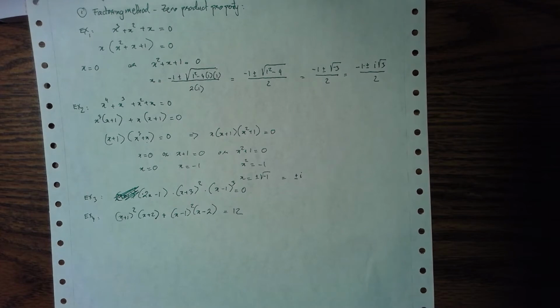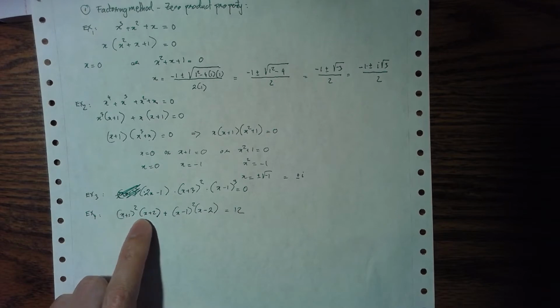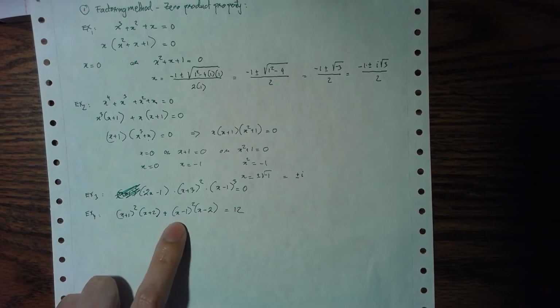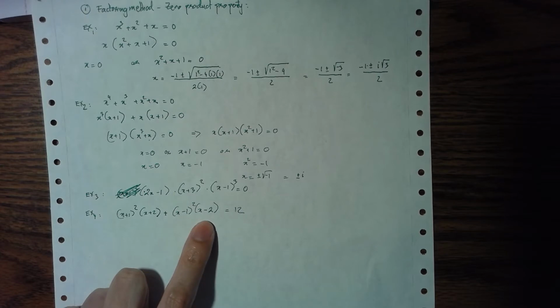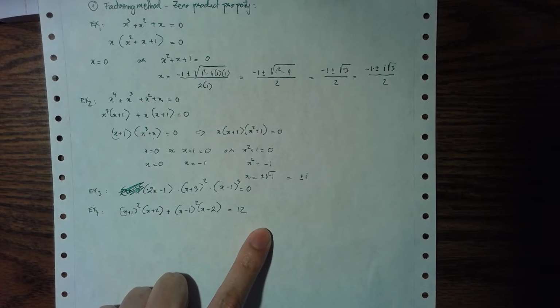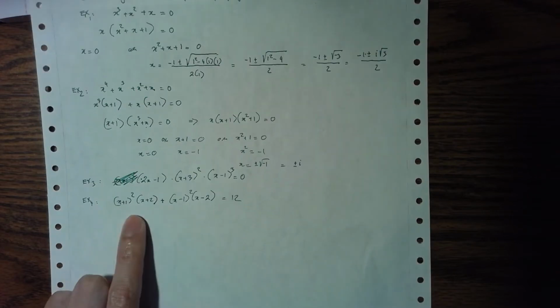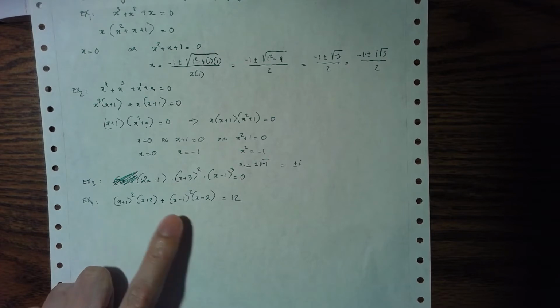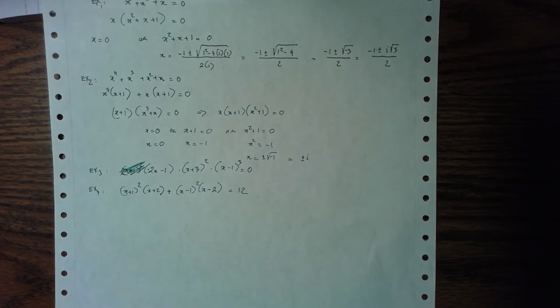Look at that. So you see that we have x plus 1 squared, we have x plus 2, we have x minus 1 squared, we have x minus 2. In order to apply the zero product property, everything must equal 0. So you have to move 12 over to the left side and set equal to 0 on the right hand side. However, if you look at this, there's nothing in common. So what are we going to do with this?